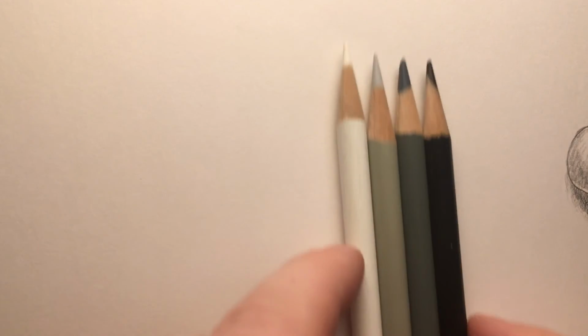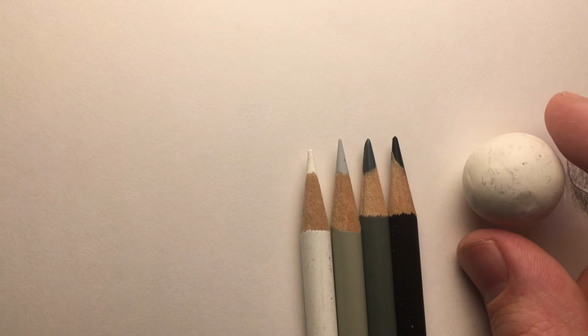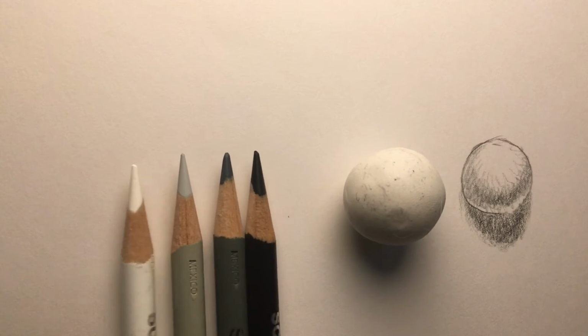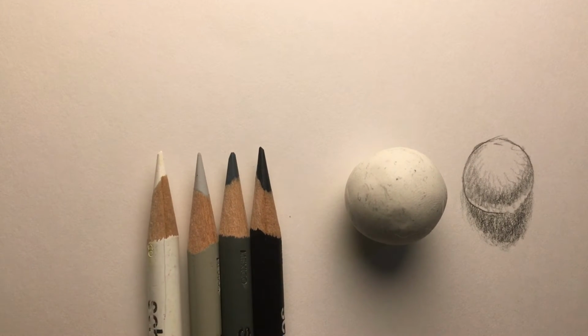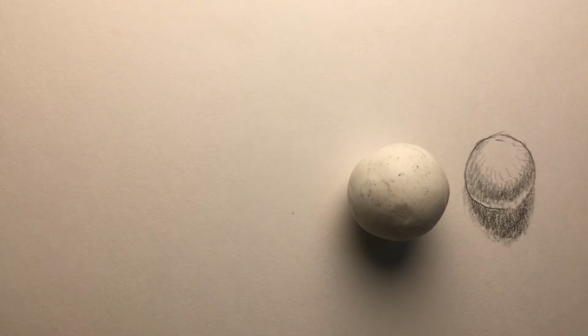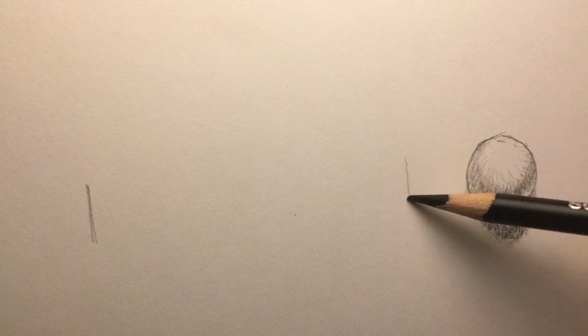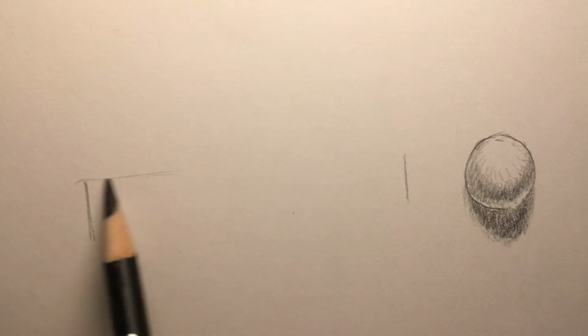So additionally to that, what I think you should think about is a value scale. So here I have a few pencils, and they go from light to dark. And that's what happens in an object like this. It goes from light to dark. And so that's a good way to practice. You take, let's say, your darkest pencil. You could use the others if you want. These are all Prismacolor, but you really might try to have a range of just different softness of lead with a graphite pencil.